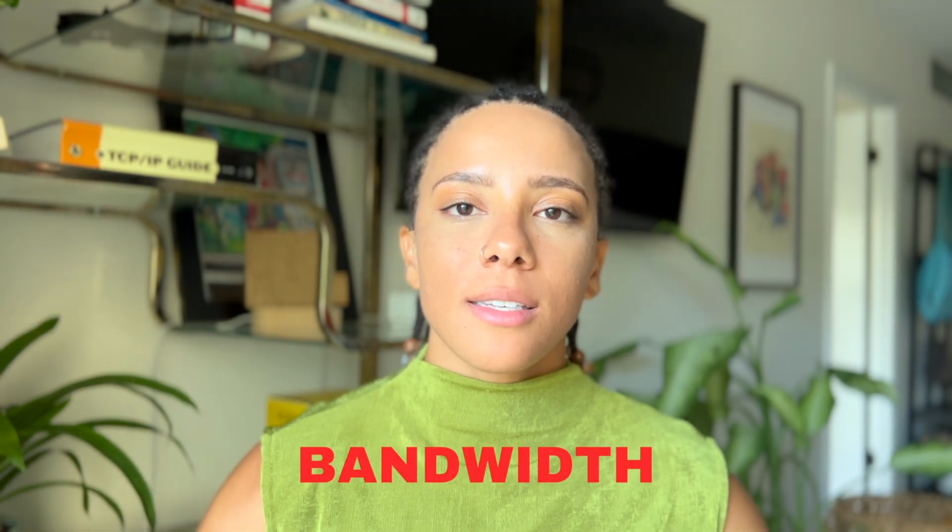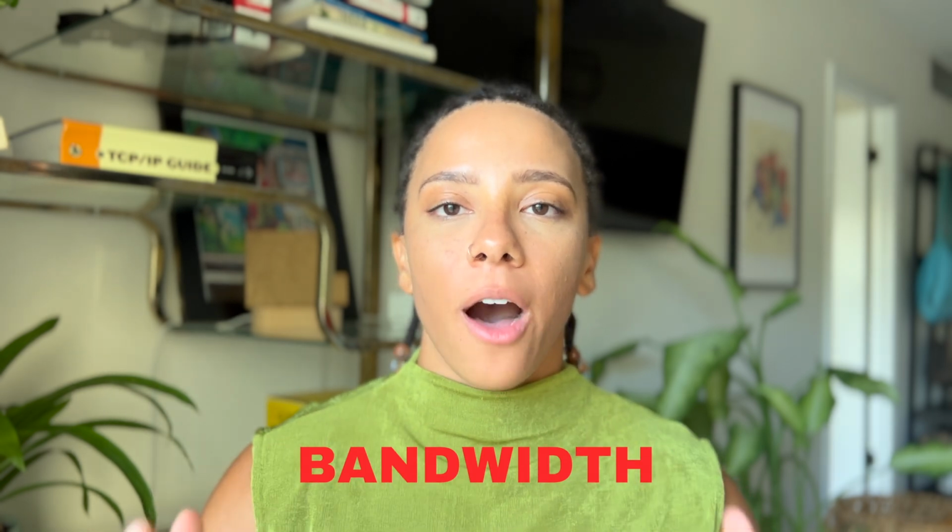Next we have disk, and this is the resource that we need for persistent storage. So think of an actual database. And finally we have bandwidth, and this is the network capacity, so it defines how fast and how much data we can send between client and server.